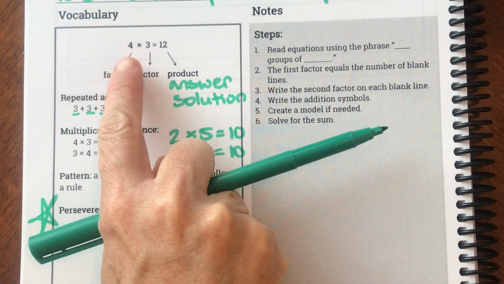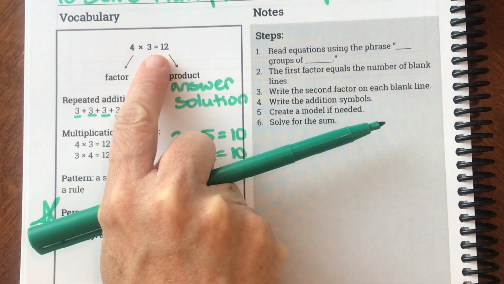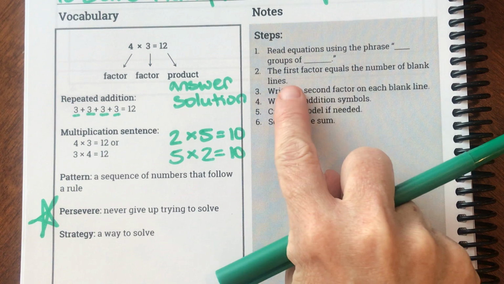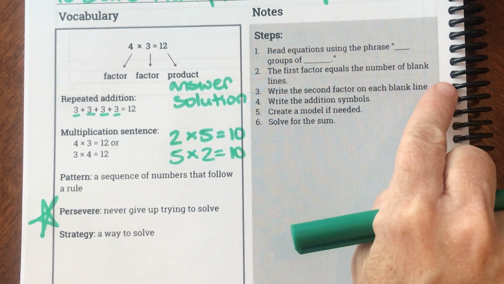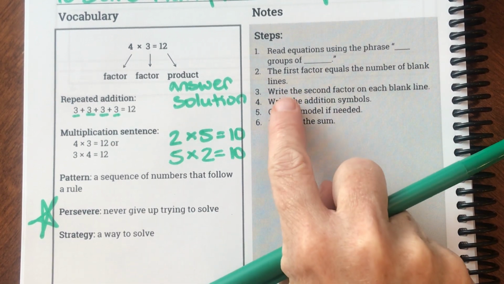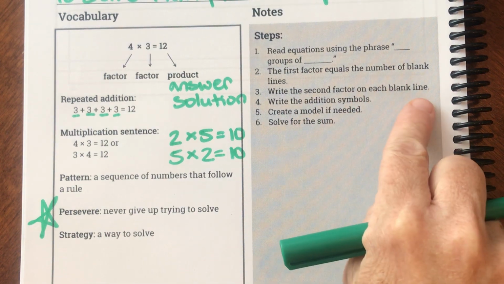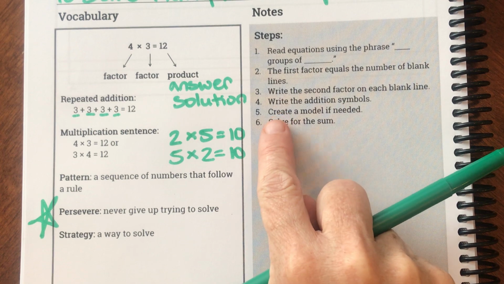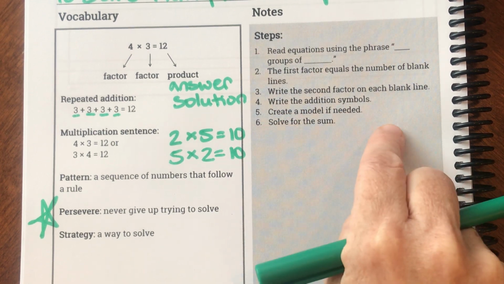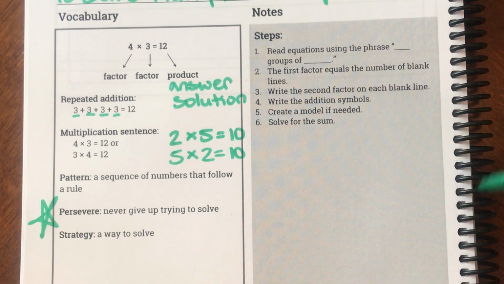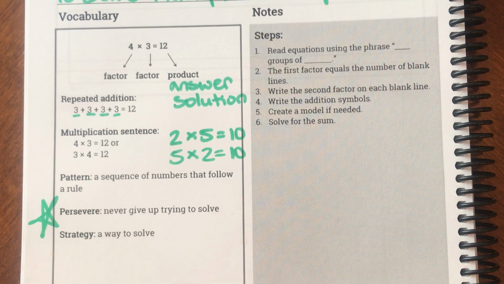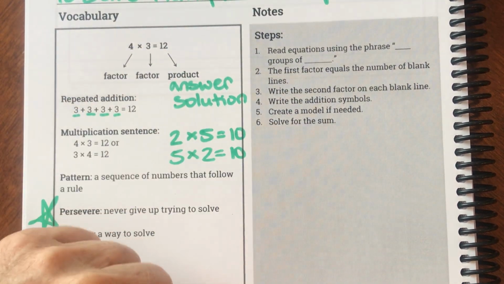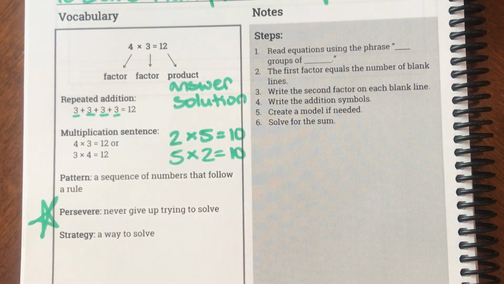Okay, so our steps are we're going to read the equation using the phrase blank groups of blank. So for example, this would be 4 groups of 3. So that's what we're going to say. The first factor equals the number of blank lines. Write the second factor on each blank line, write the addition symbols, create a model if needed, and solve for the sum. So I'm going to be following those steps almost exactly, ladies and gentlemen. So as I'm working on mine, you might want to follow along with me, and then when we're working together, we're going to use those steps.